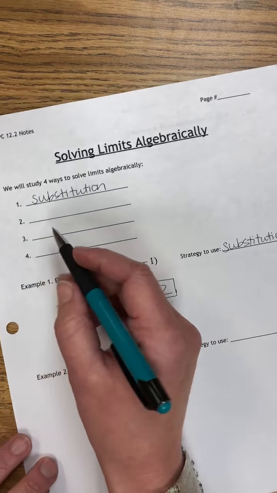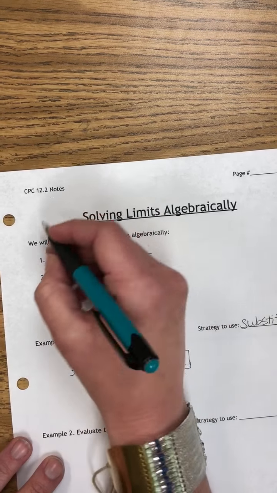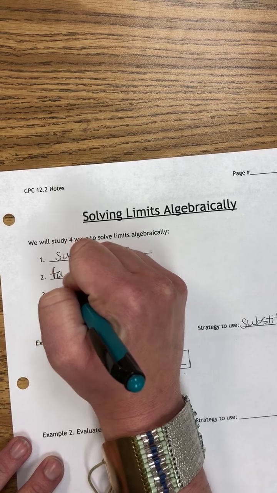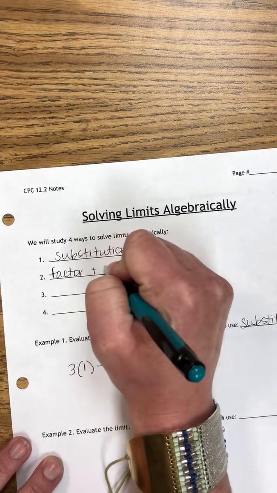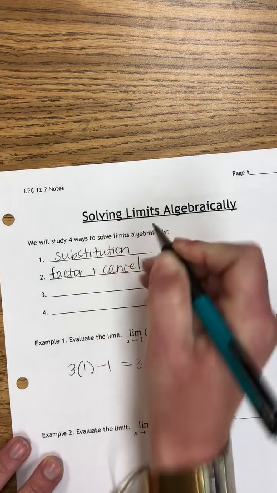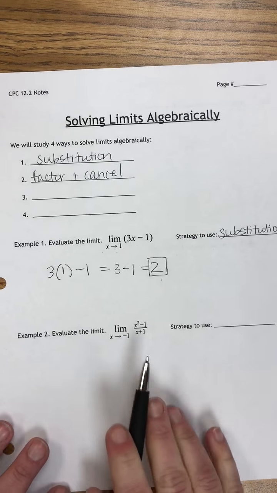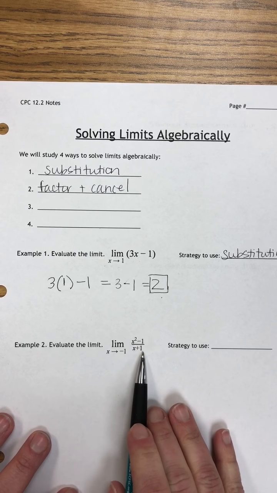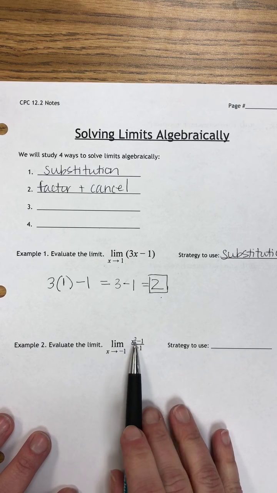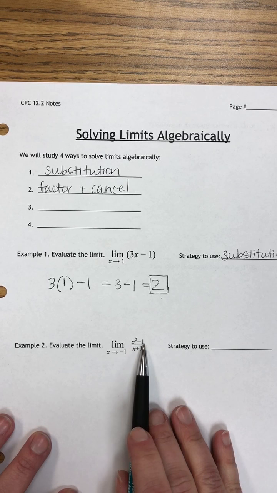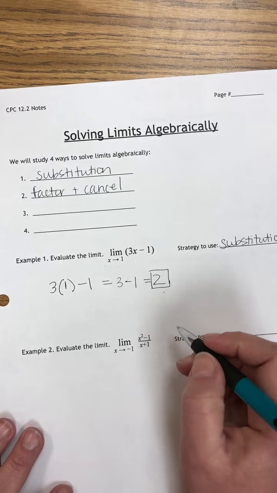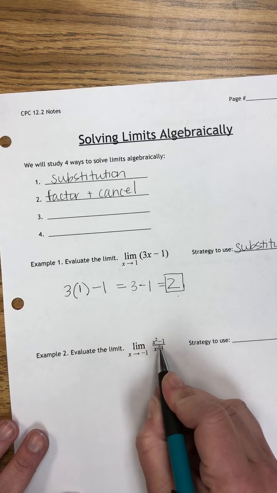So the second thing, and the one that you're going to do in this problem, is factor and cancel. Okay, so if you notice this right here, the top is a factorable equation. So we can change this.